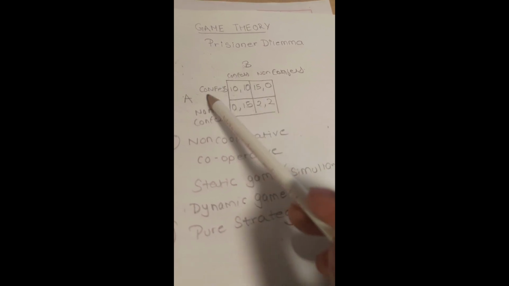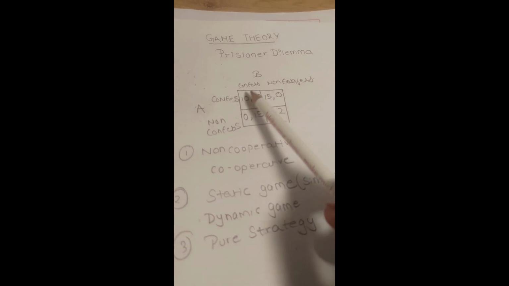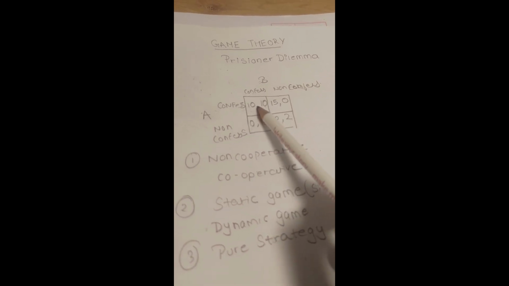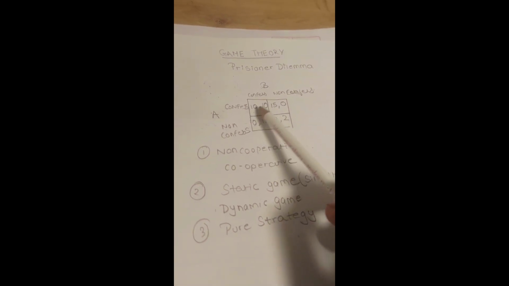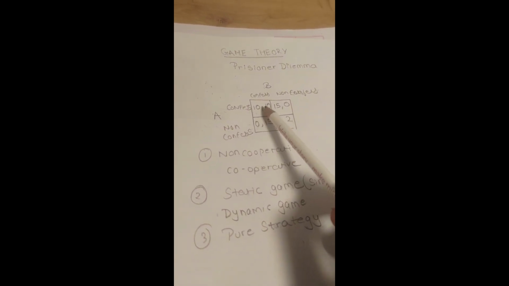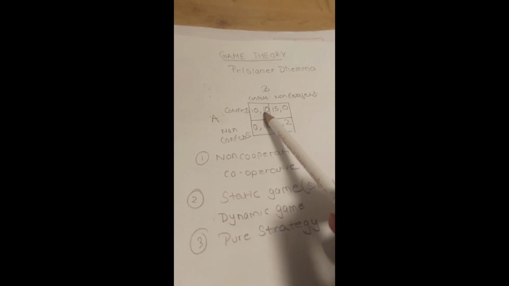But if we see this one, confessing the crime and getting jailed for 10 years each is the best suitable outcome. So this is an example of pure strategy, because this is very practical and very logical.